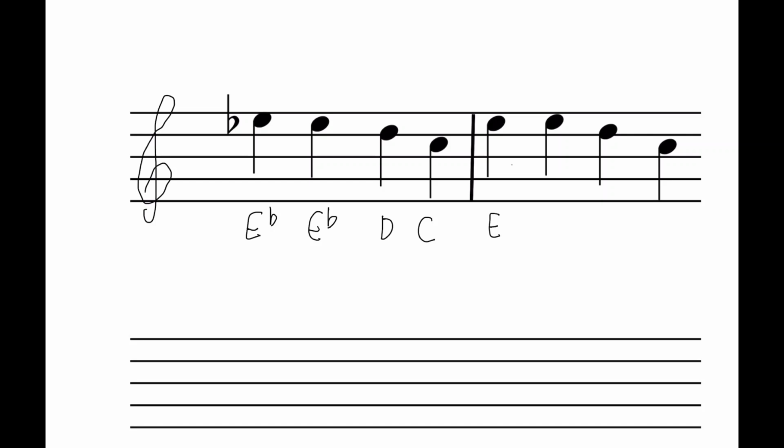Quick review. We've got sharps. They raise a note a half step. We've got flats. They lower a half step. And we've got naturals. They cancel. Once we see an accidental, it is good for the whole measure. We have an E flat here. It would be another E flat there. After a bar line, accidentals reset. So this is no longer an E flat. It is a regular E. And naturals can be used mid-measure to cancel out an accidental. Thanks for watching.